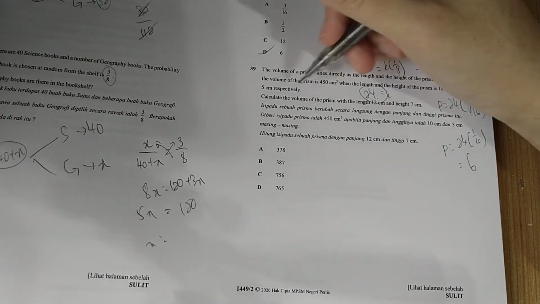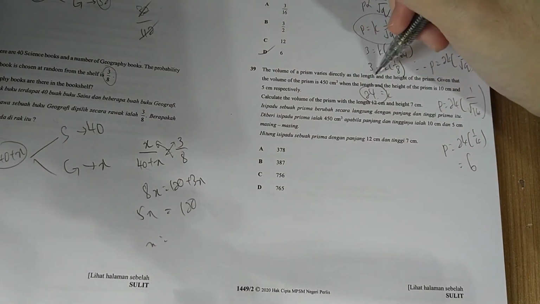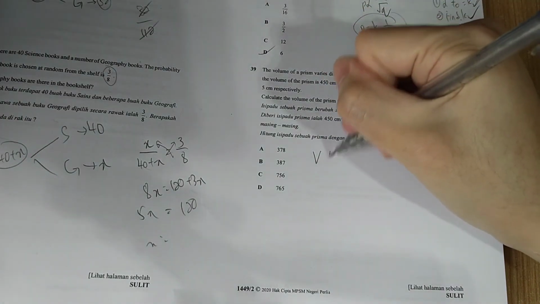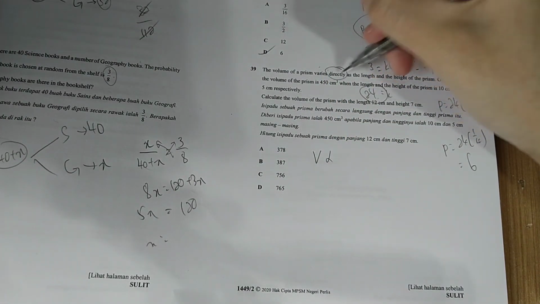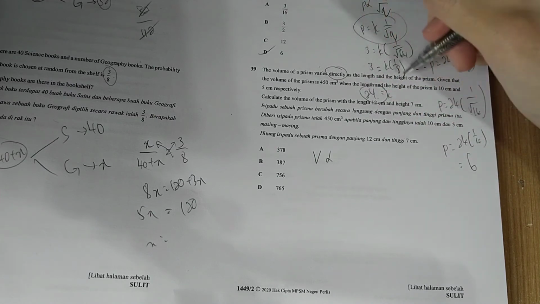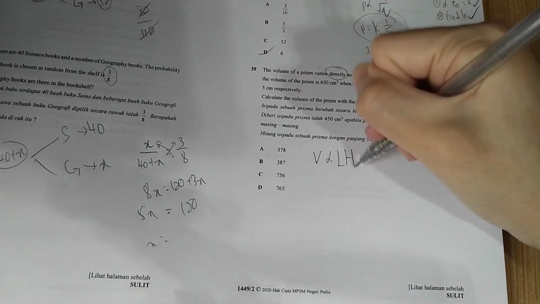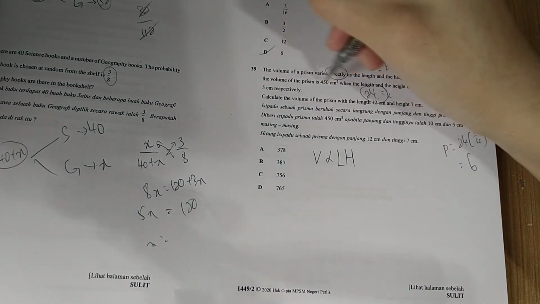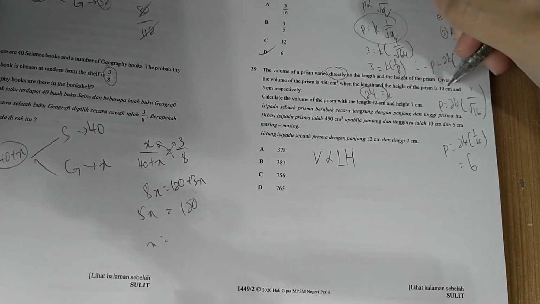Okay, the volume of prism varies directly as length and height. Okay, the volume I will just use V to represent. Varies directly. So saya kena tulis atas length and height. So I'll just use L besar, H besar to represent length and height lah. And then, given that the volume of prism is 450, length and height is 10 and 5.